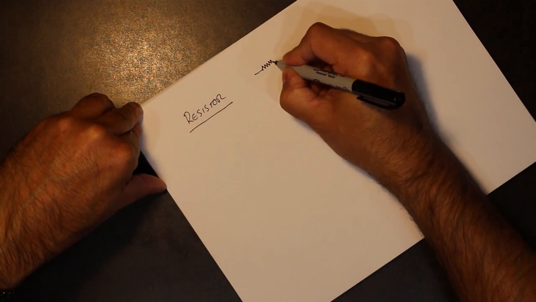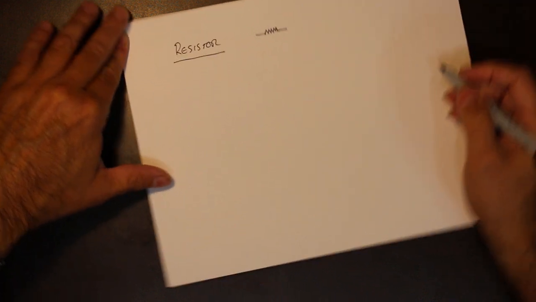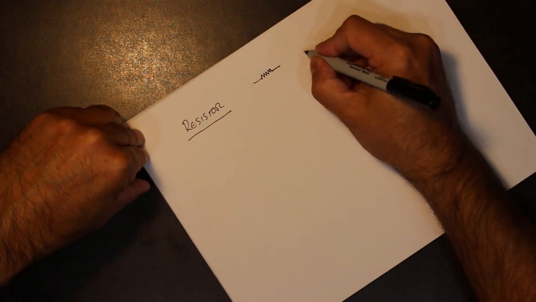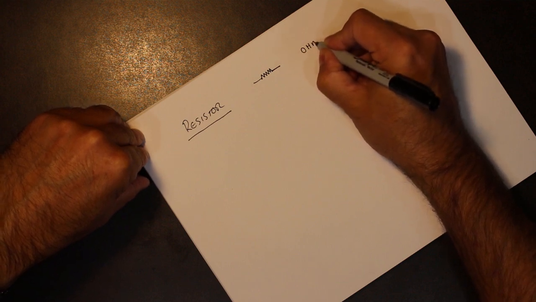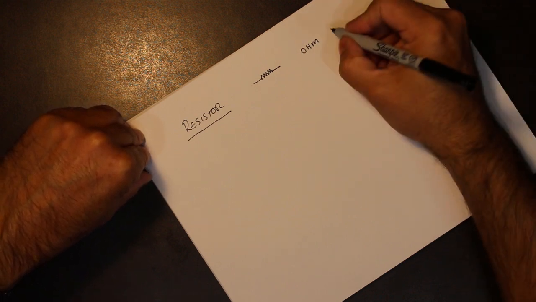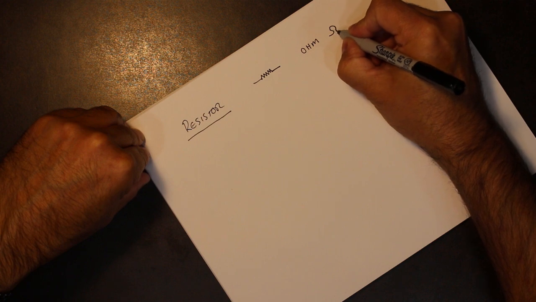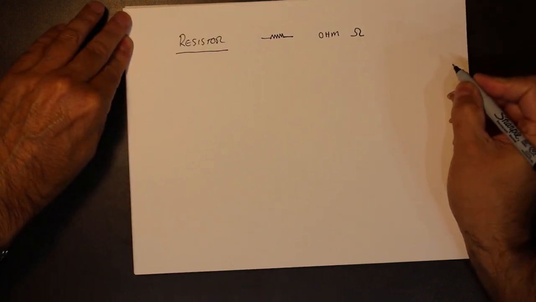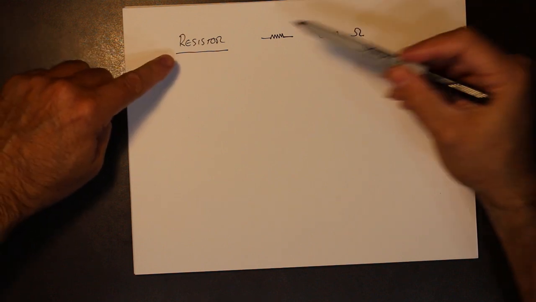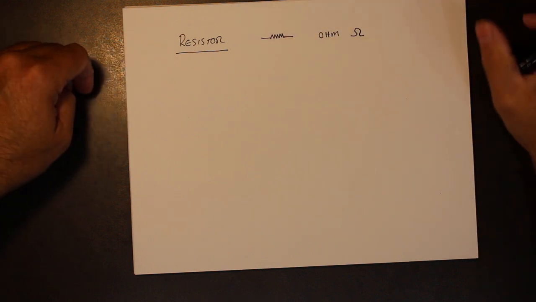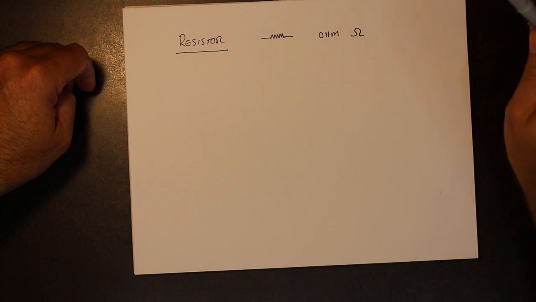The schematic symbol is the electronic symbol you'll find in electronic diagrams. It looks like that. The unit of measurement is the ohm, and the symbol for ohm is the Greek letter omega. So the job of a resistor is to limit current flow in a circuit.